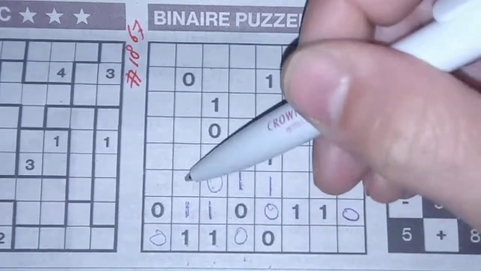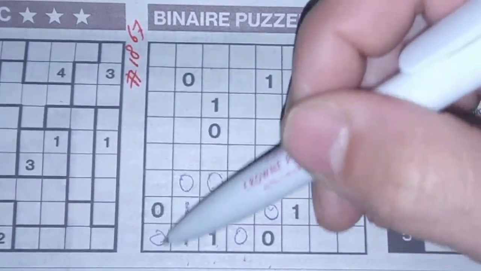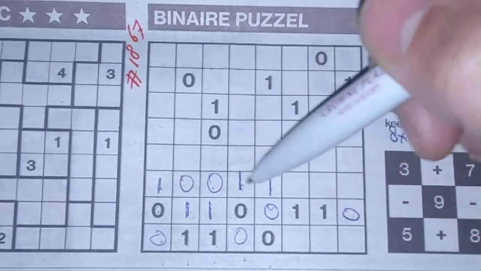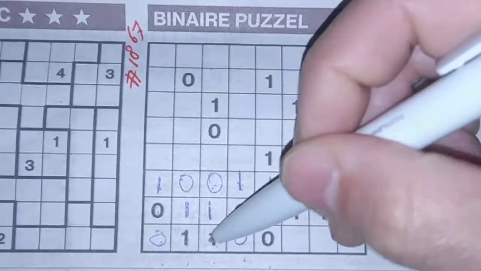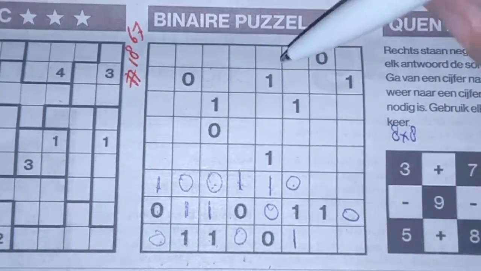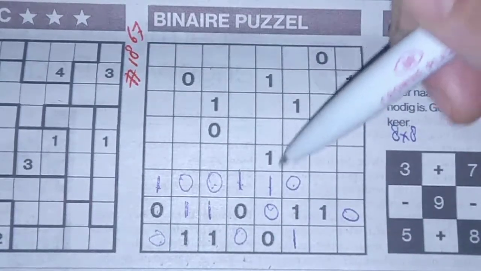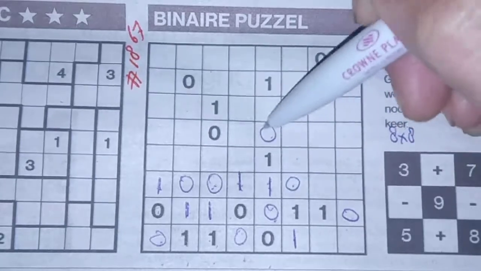Double one, here no, there an O. Double O, here one, there one. Double one, here no, there no. Double O, here one, there one. Double one, here no, there no.